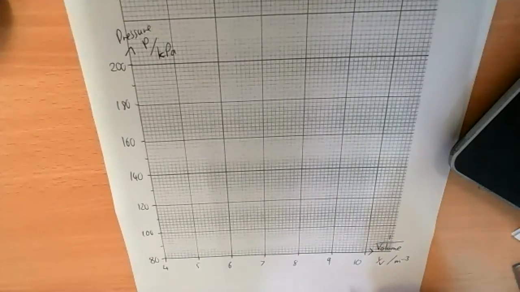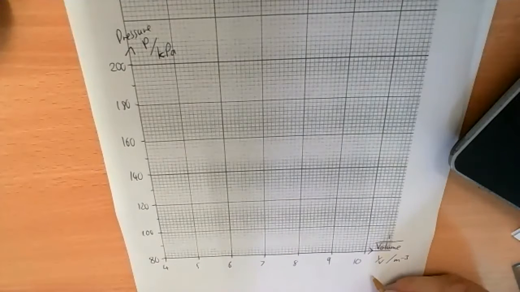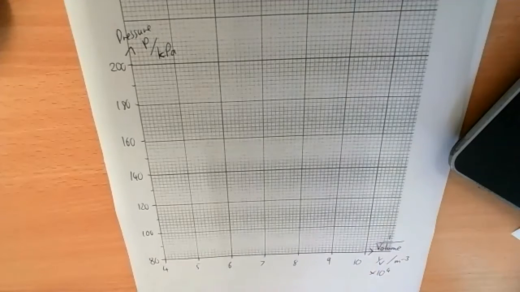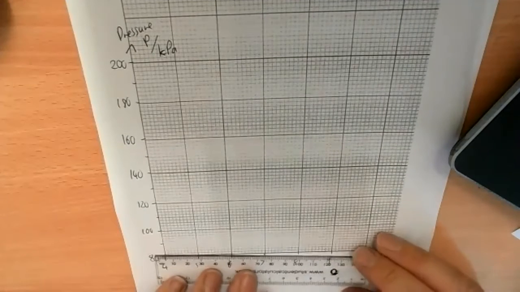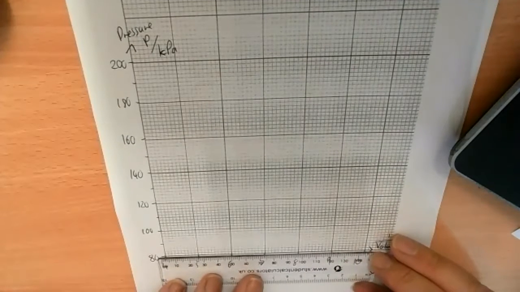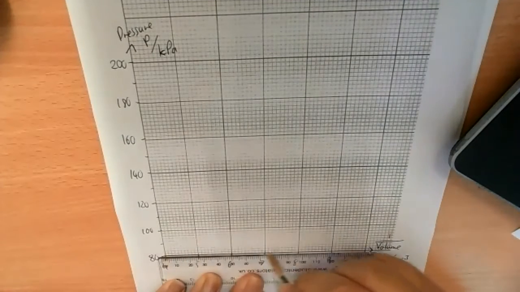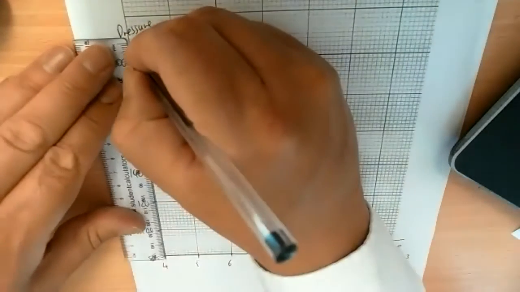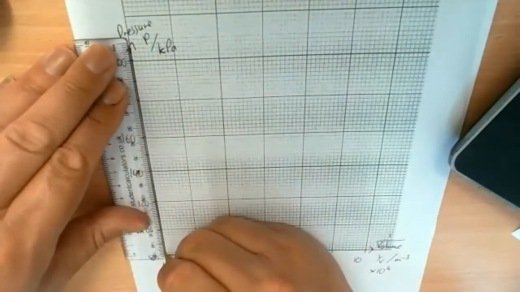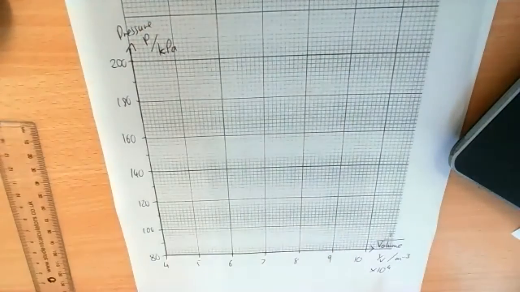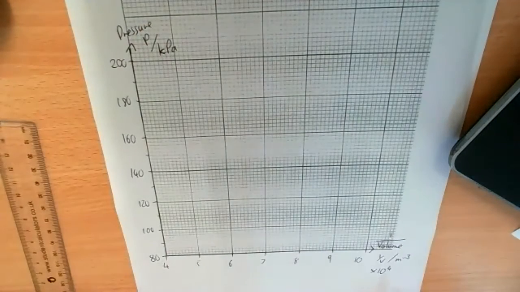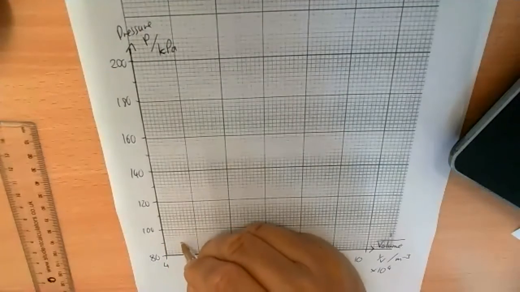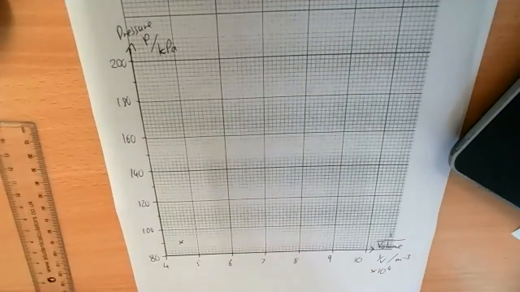Okay, got to be careful, these have all got to be times 10 to the power of 4. Mustn't forget that. So I go over my axes in ink, make them nice and clear, make it nice and easy to read. Okay, so the next thing to do is to plot it. So we just do them one at a time. First one's at 90 kilopascals, I have 4.5. Goes there nicely. Remember, use a cross.